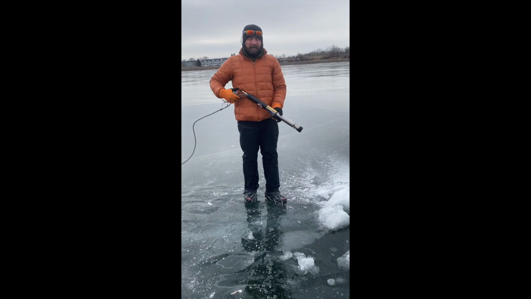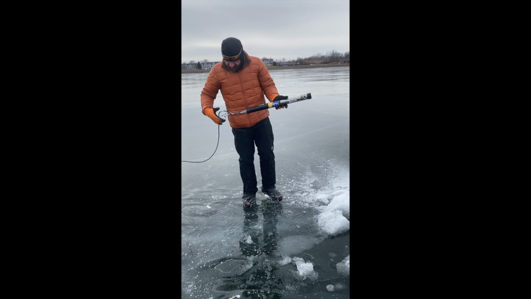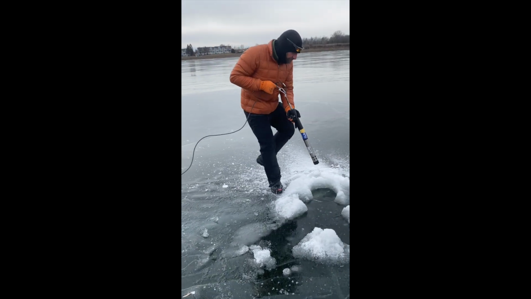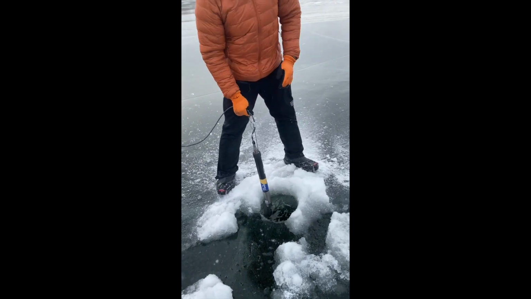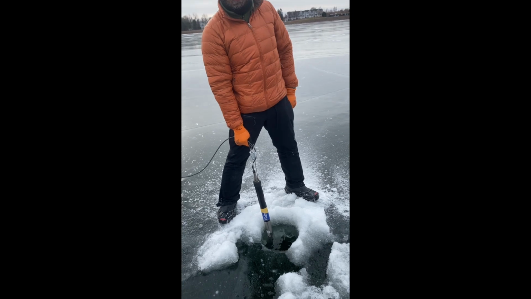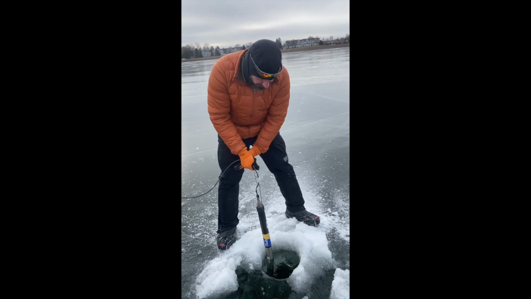Okay, so next we're going to do a CTD profile. We have an in situ Aquatrol 600 that we use. So I'm going to put it in the hole we made, give it maybe a minute to equilibrate the temperature of the water, and then we're going to do a profile.